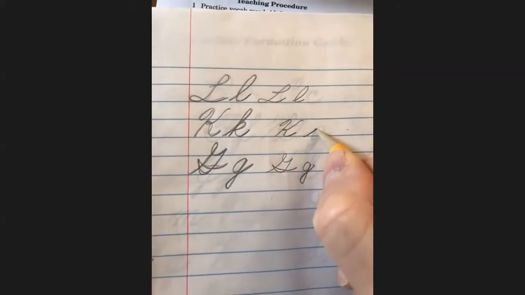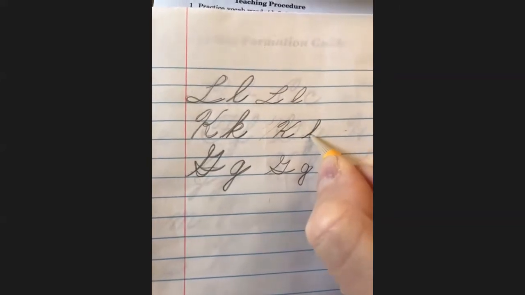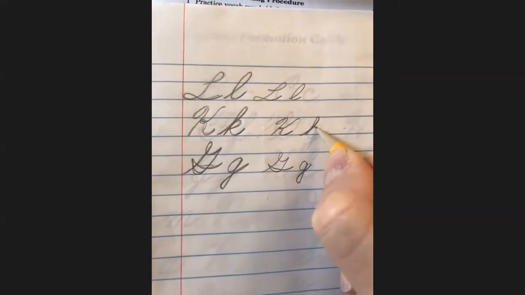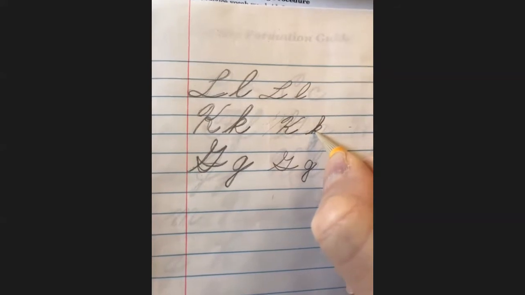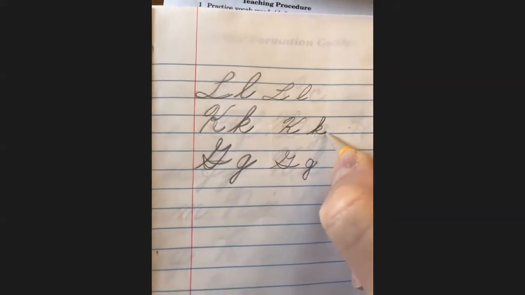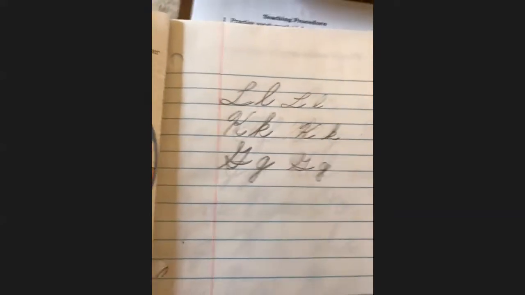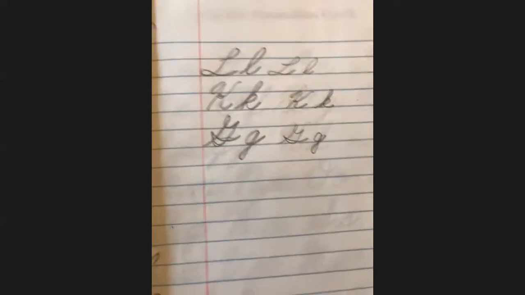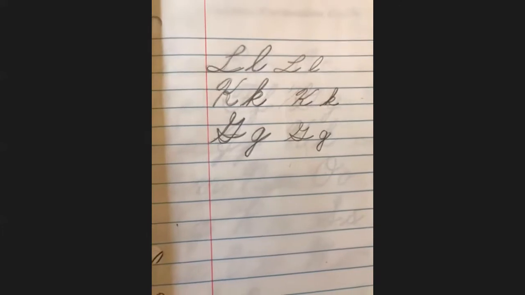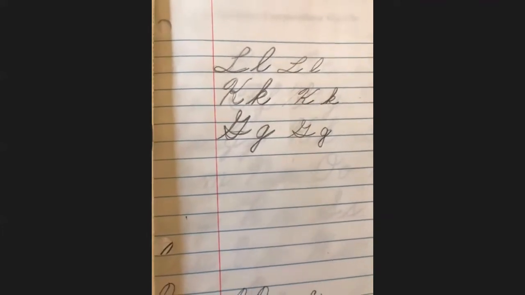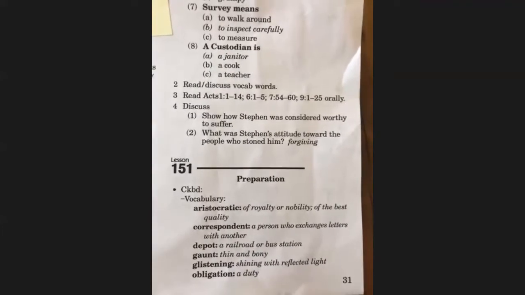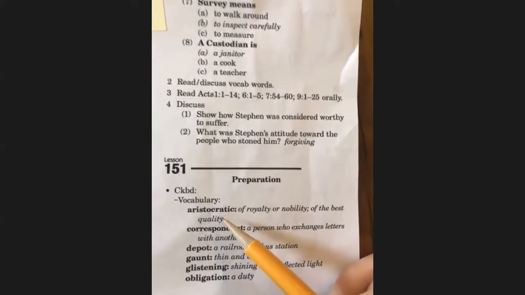And then lowercase k. Notice how to do this part here. And then just go down like that. That's an art to that and getting it smooth. So you do that and keep practicing, practicing, practicing. Once you do that, let's review a little bit of our vocabulary words.